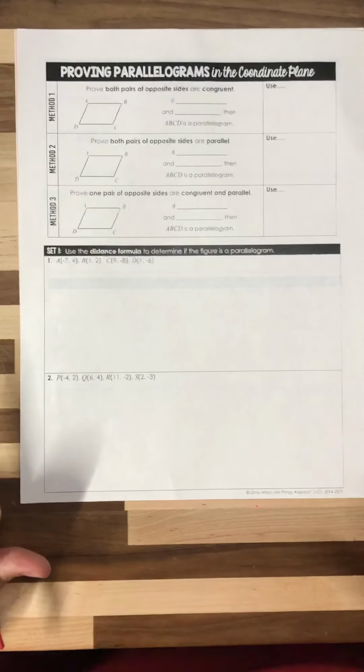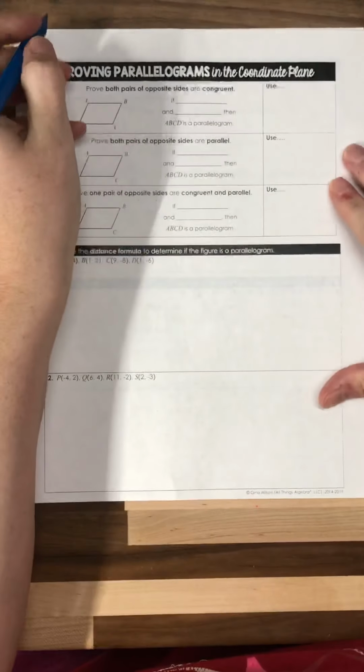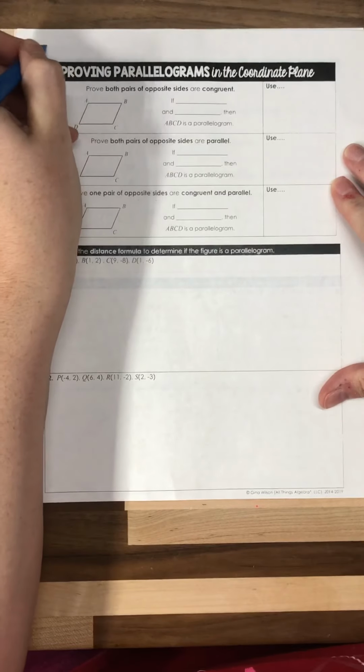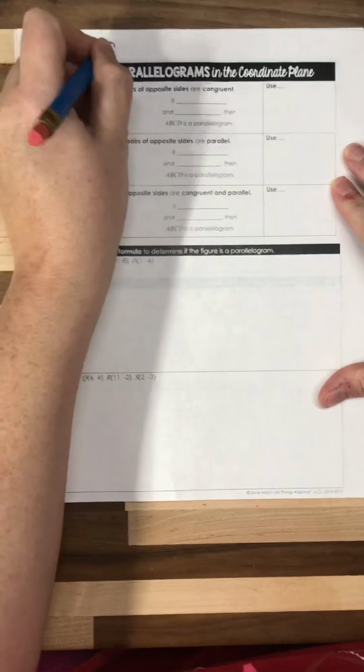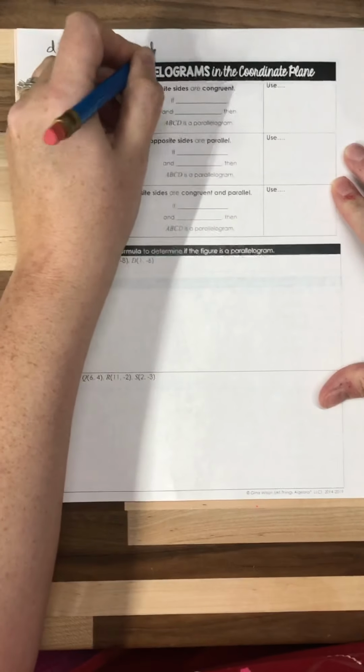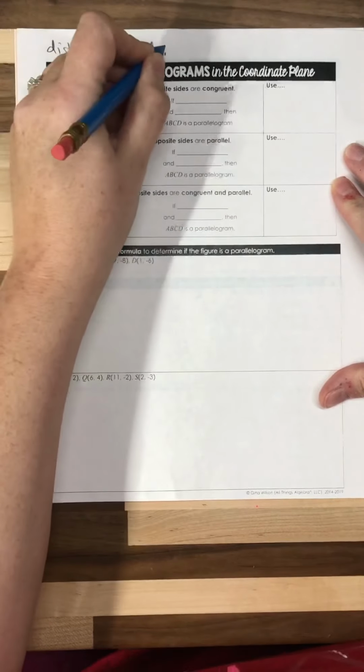Alright, geometry peeps, you're gonna have to brace with me on this one. Problems with distance formula. Oh, what's the distance formula, you might ask?